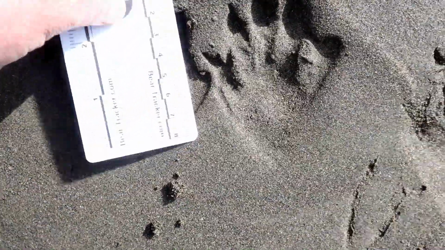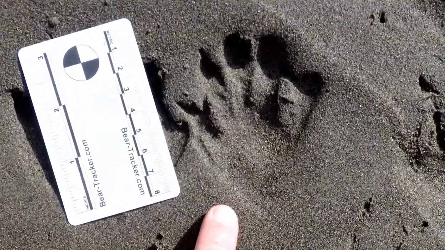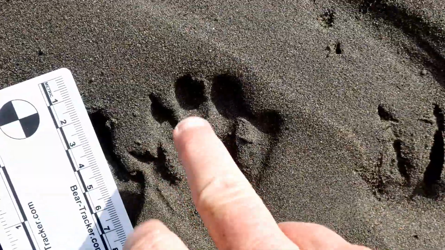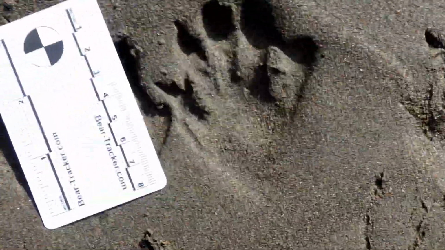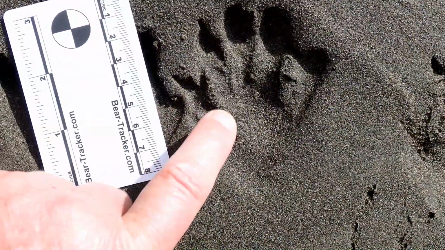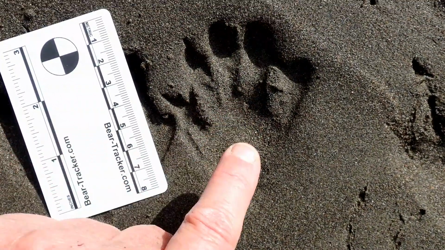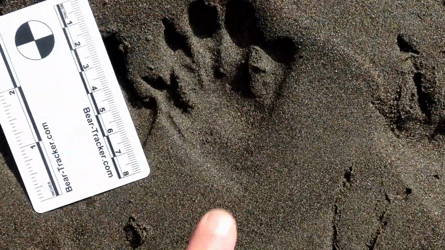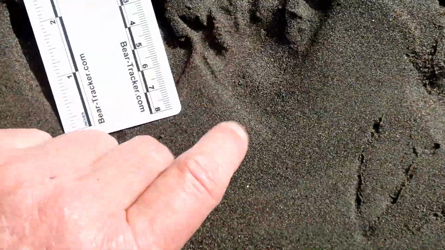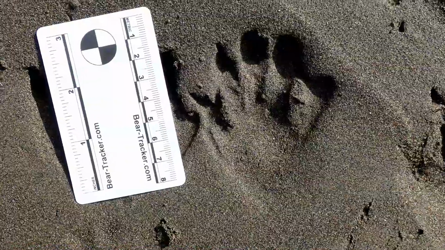Now let's look at this front track, because I wanted to show you a right front. It's not as clear here in these details because this soil is a little more wet. But there's toe number 1, the thumb, 2, 3, 4, and 5. So those are equivalent to your fingers. You've got the pad here for toe 1. The pad from toe 2 is not clear. This is not as clear, but there is a large pad there and a large outer pad. So this one on the outside is larger and beefier than the one on the inside. And you have a carpal pad right there. So that is the right front track of a river otter.